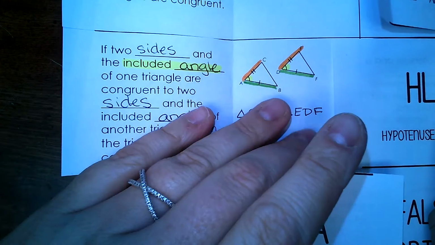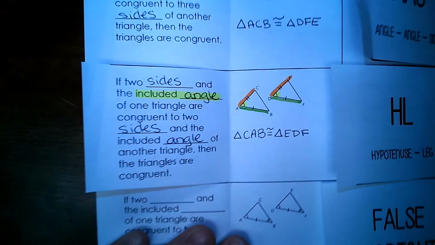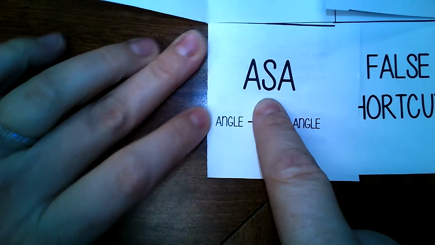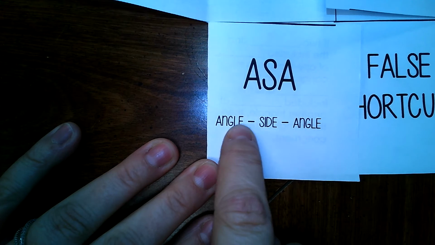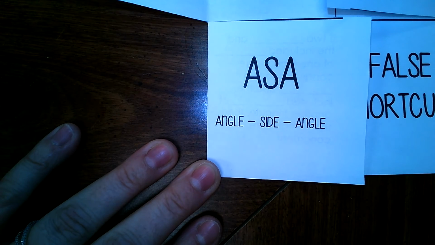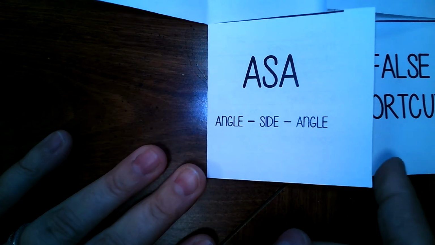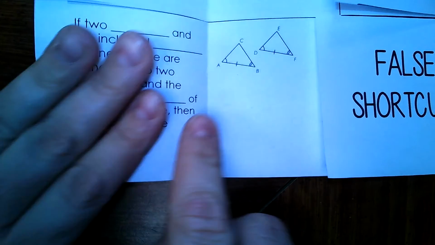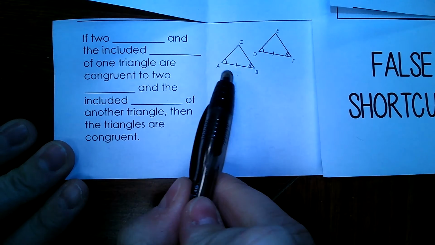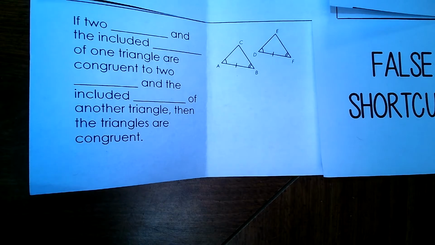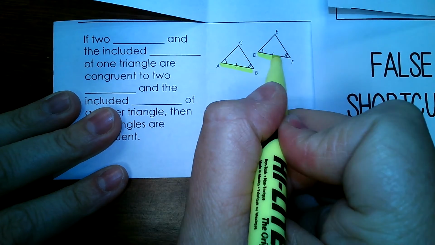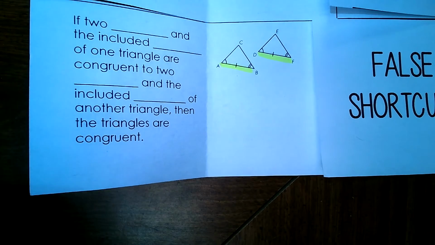Let's go to ASA. Okay, ASA, angle, side, angle. It's important to see where the letters are in the pattern. The S is directly between the two A's. The side is connecting the two angles. So let's look at that in picture format. Here's the side. I'm going to highlight that one. Okay, we said that the side was going to connect the two angles, and there it is. The side is connecting the two angles.